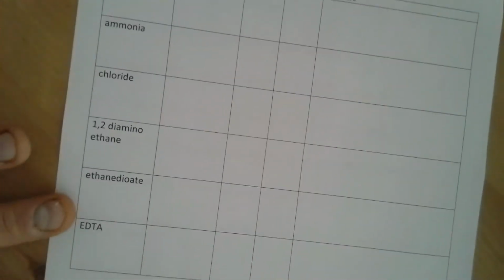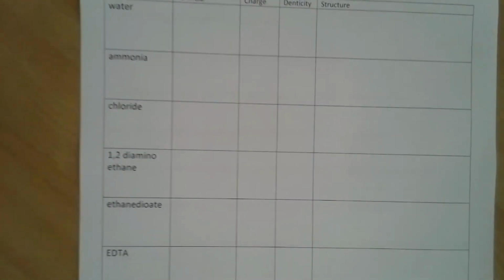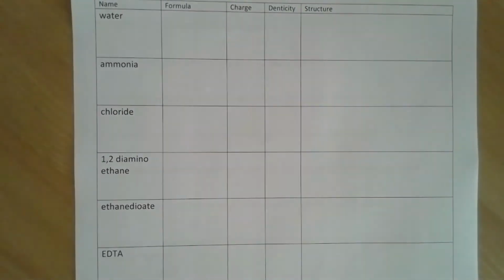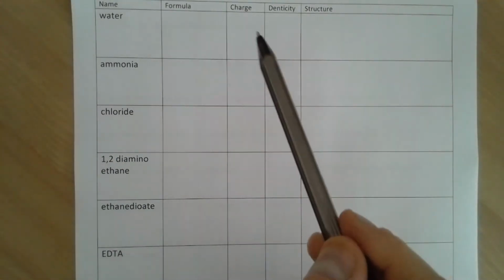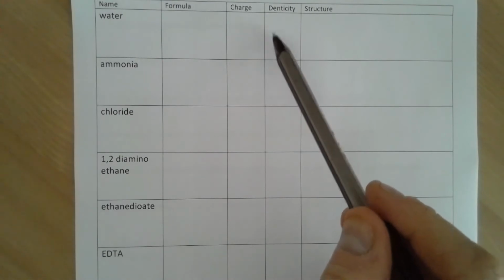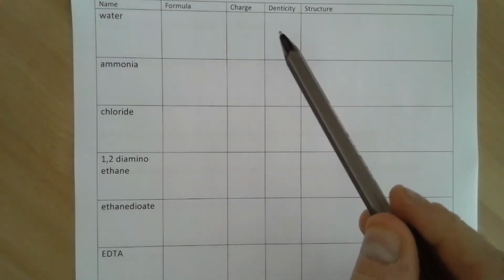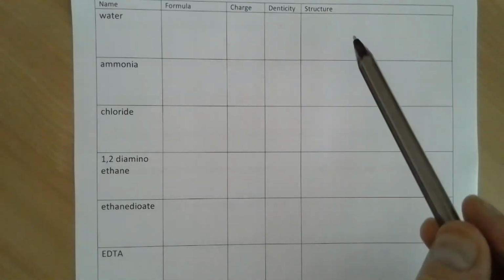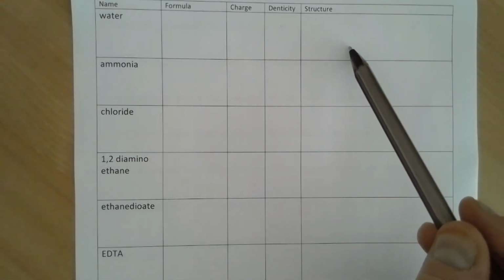Right, so this table summarizes all of the different ligands that you need to know about. We need to know their formula, the charge on them. This word denticity, which if I'm completely honest, I might have made up, refers to the number of dative covalent bonds that can form coordinate bonds. And then we need to think about the structure.